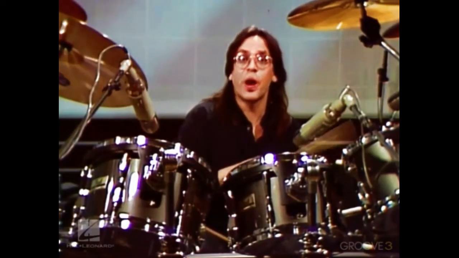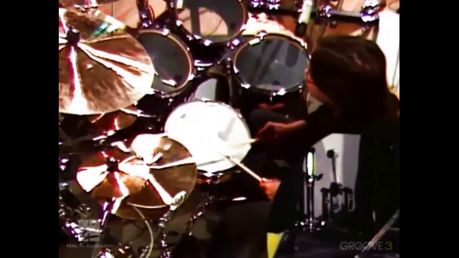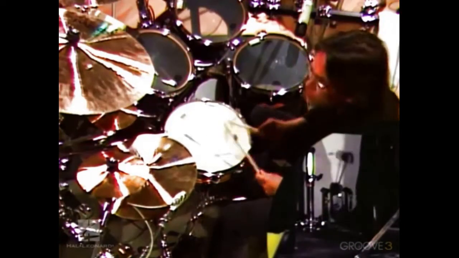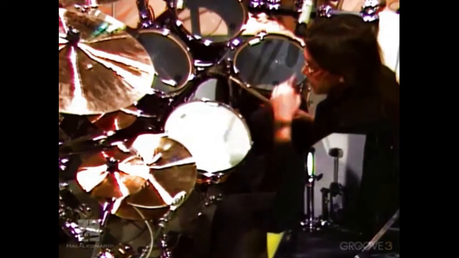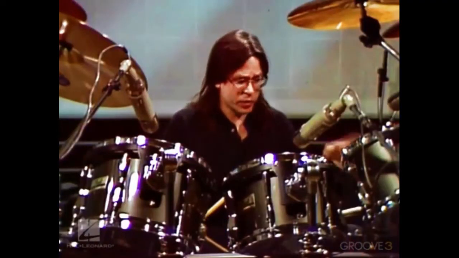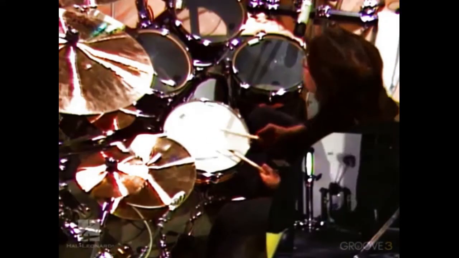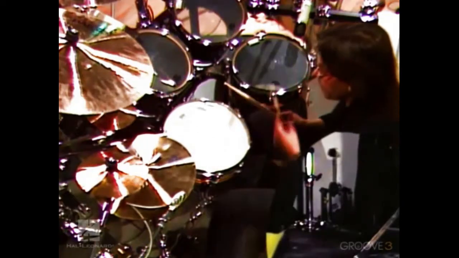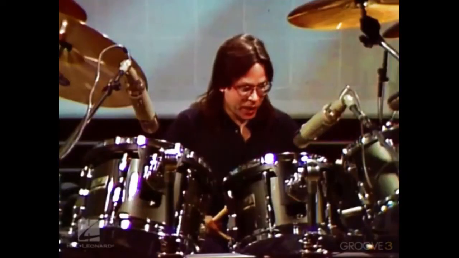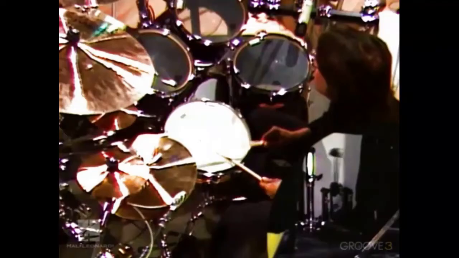1 and 2 and 3 and 4 and 1 and 2 and 3 and 4 and. Now the bass drum pattern I'm going to play with the hi-hat pattern is a dotted 8th note and a 16th. Combining the two with the backbeats on 2 and 4, you have.